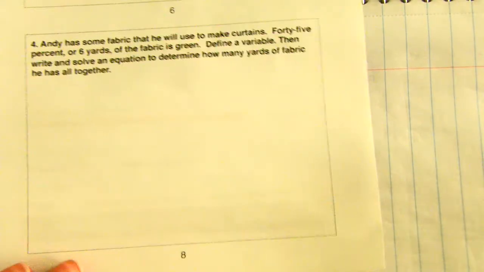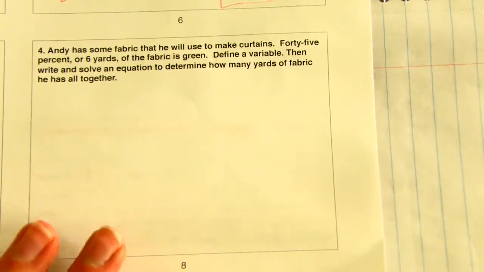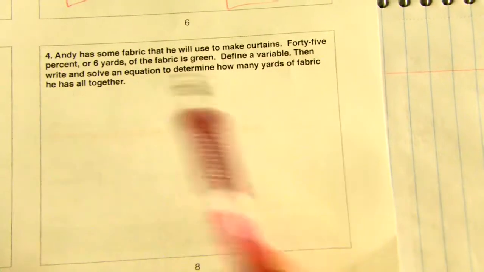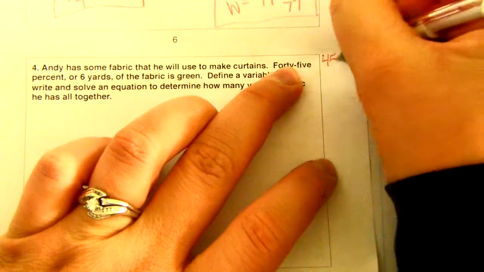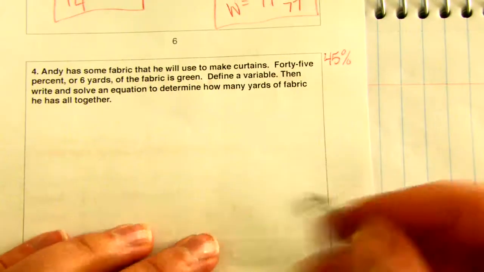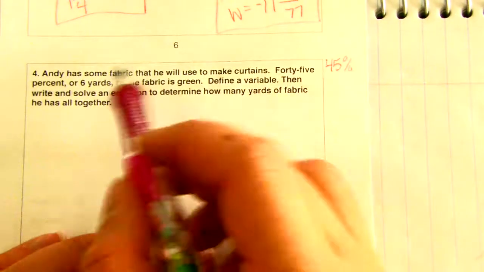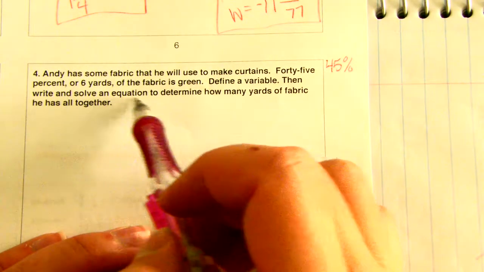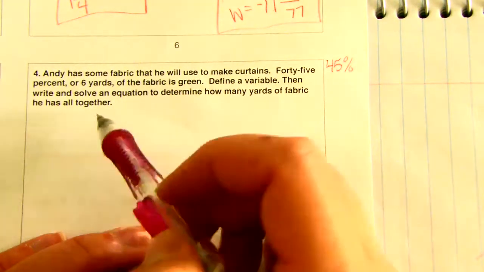Last but not least, okay. We have a word problem, we're going to have to set it up. Andy has some fabric that he will use to make curtains. 45%, so I'm going to write that over here. That's what this looks like. 45% or 6 yards, so 45%, 6 yards of the fabric is green. Define a variable, then write and solve an equation to determine how many yards of fabric he has altogether.